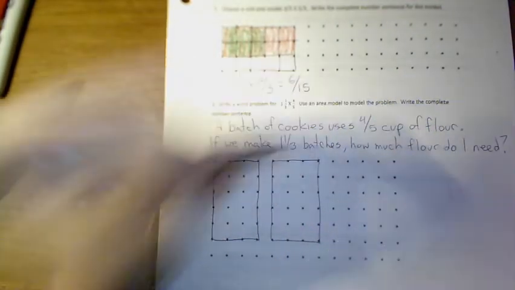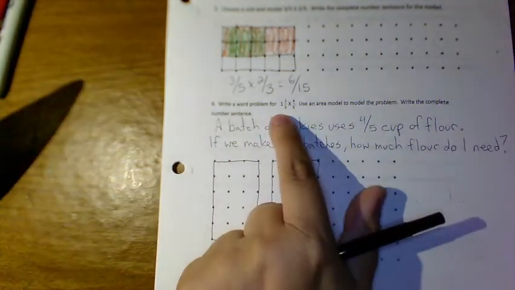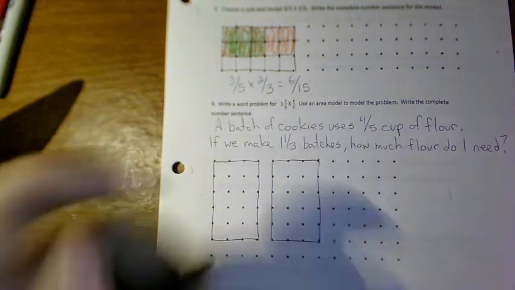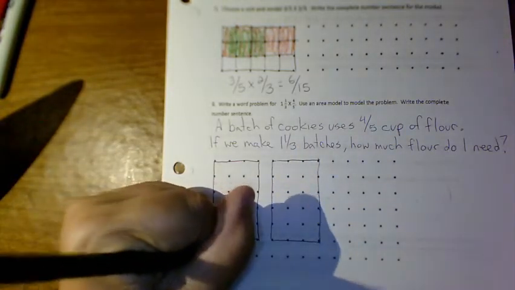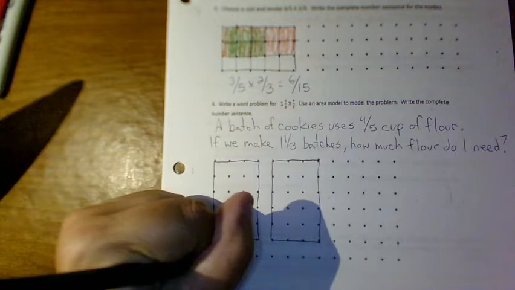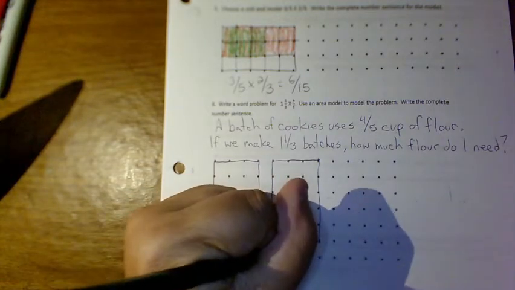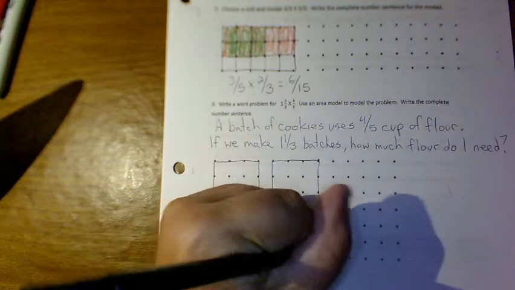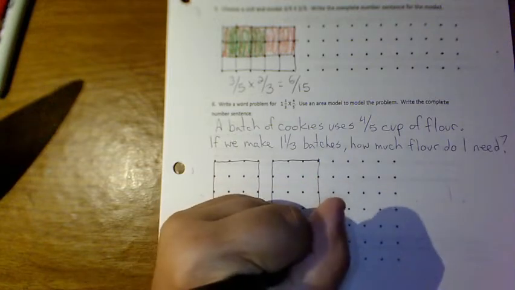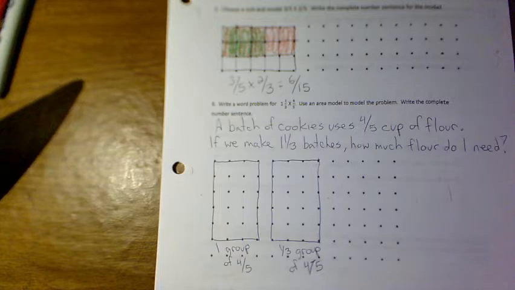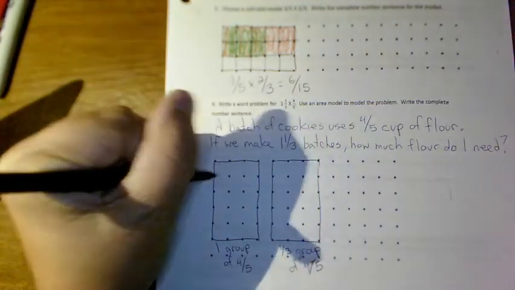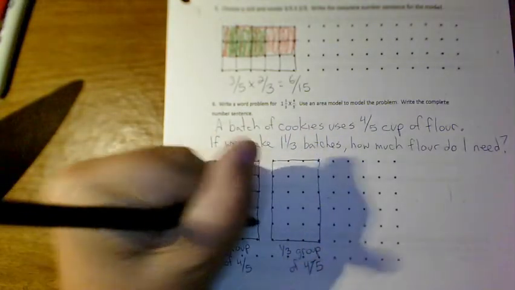Okay. So I'm drawing 2 of these because I'm going to need 1 1/3 groups. So this would be my one group of 4/5. And then I'm also going to need another 1/3 of a group of 4/5. Okay, so I'm just splitting this up into 2 parts. All right, so what will that look like?